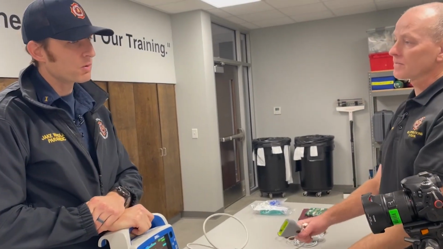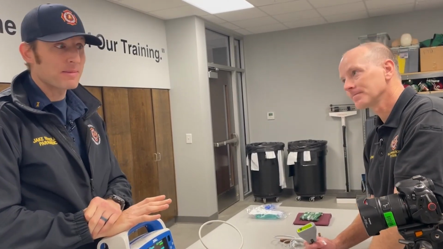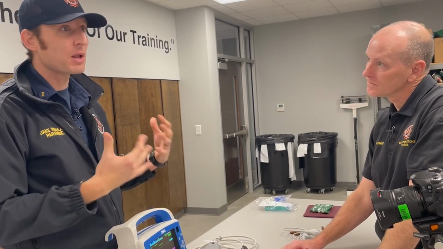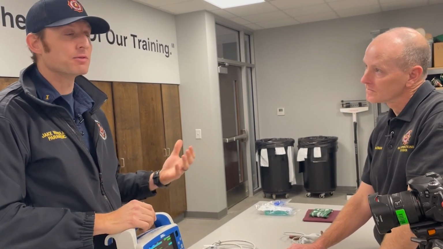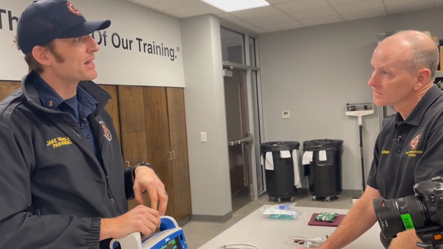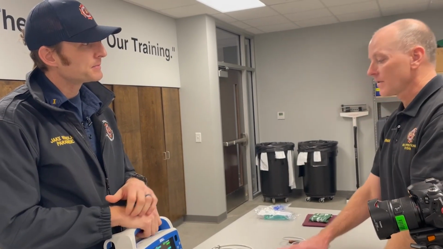Correct. Yeah, the way that those pads are designed, out of the manufacturer, they're designed to read body mass. So as long as everything's hooked up appropriately, you apply the pads appropriately, it's recognizing I have a smaller patient, I have a large patient. And it'll adjust the joulage accordingly to that size patient. But let's say they forget.